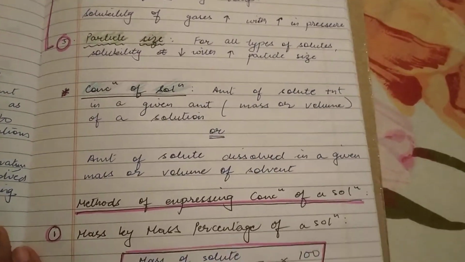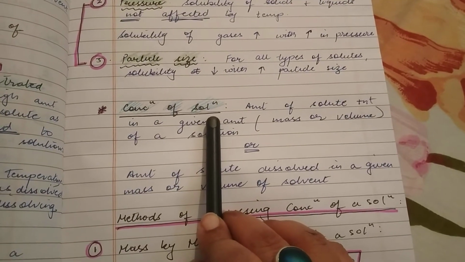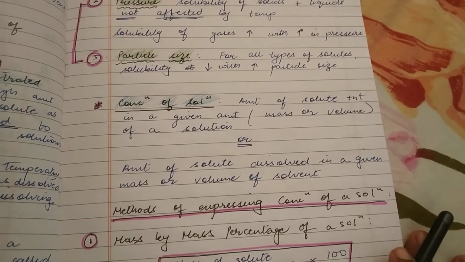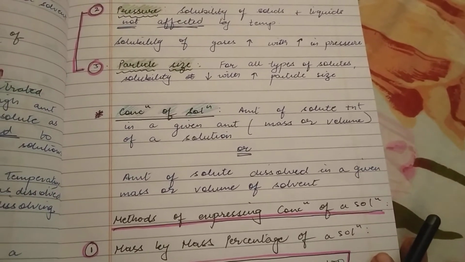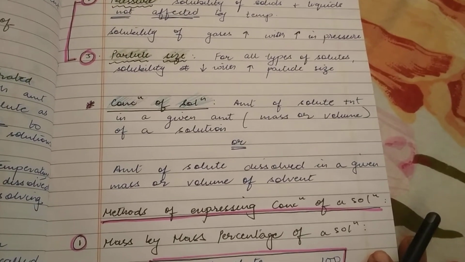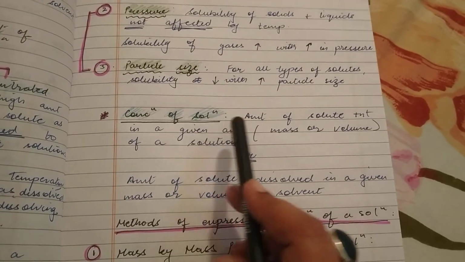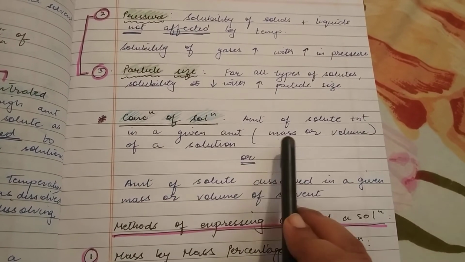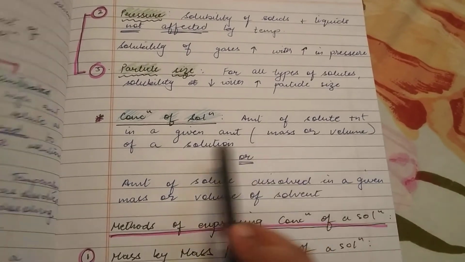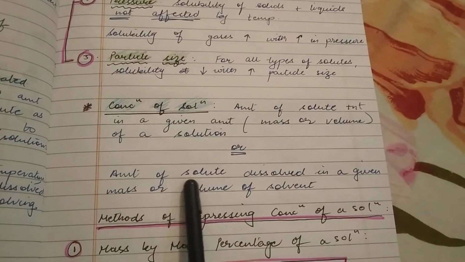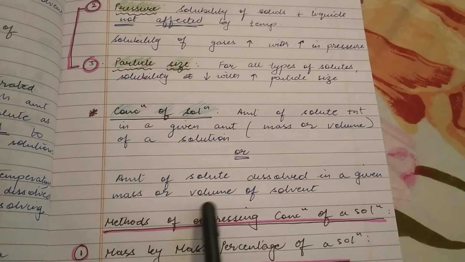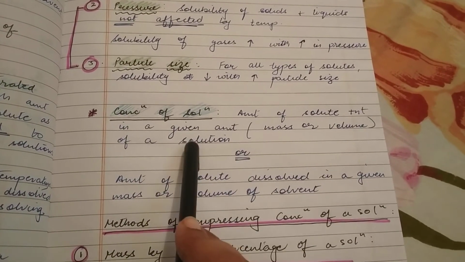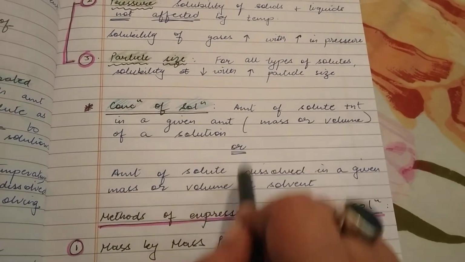Now, next which I am going to talk about is the concentration of the solution and the various ways or methods of expressing the concentration. Today I will just be briefing you about the different formulae, and in the next video we will be using the formulae to solve certain numericals. What is a concentration of solution? It is defined as the amount of solute that is present in a given amount of the solution. The given amount means mass or volume of a solution, or it can also be said as the amount of solute dissolved in a given mass or volume of a solvent. So the rest of the definition remains same. The last term, here it is solution and here it is solvent. You can use it for either.